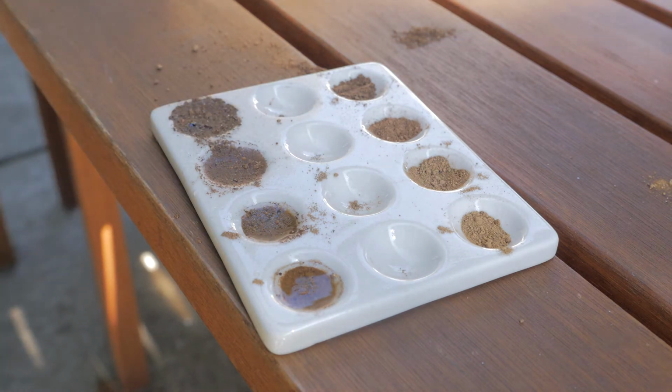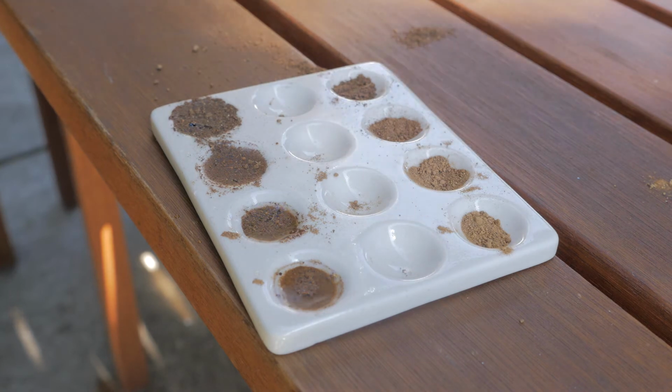Okay, now we're going to do the sodium fluoride. I'd forgotten, this is corrosive, so we're going to decant a little bit into here.